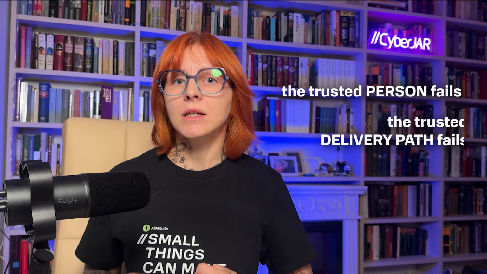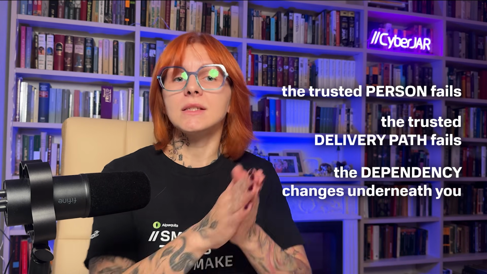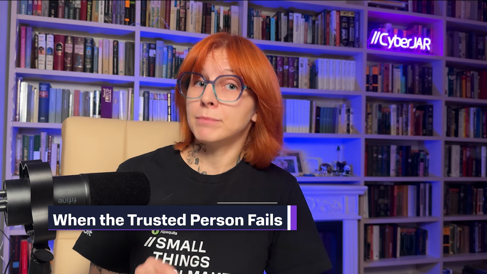Attackers have several ways to make that happen. Most of them fall into 3 categories. The first category is when the trusted person fails. Then, the trusted delivery path fails, or the trusted dependency changes underneath you. Let's begin with the person behind the project.